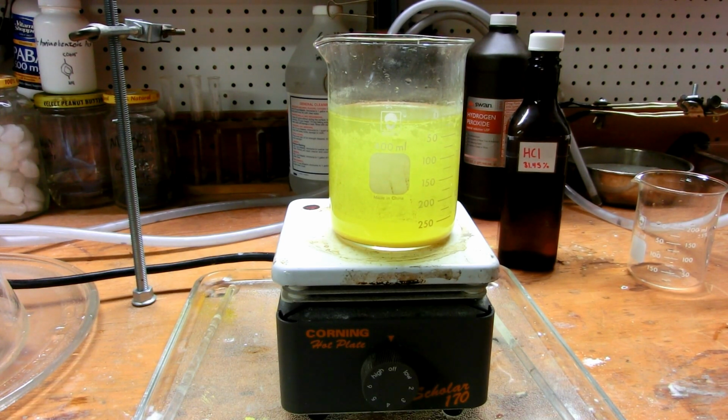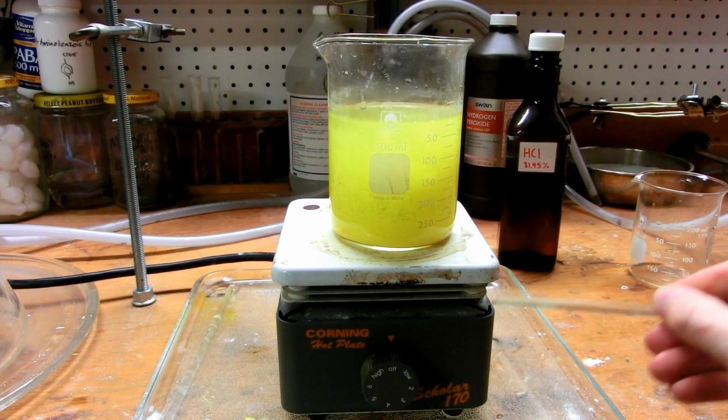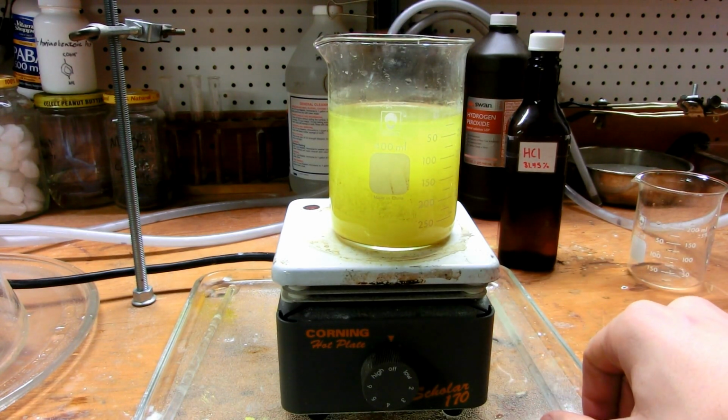Okay, so I've been heating it for about 15 minutes, and it has not reached boiling. I've been heating it fairly gently because I don't want to decompose my iron oxalate. And as you can clearly see, on the bottom we got this nice precipitate of iron oxalate forming. It's nice and yellow, just like it should be. So I think it might be time to filter it.